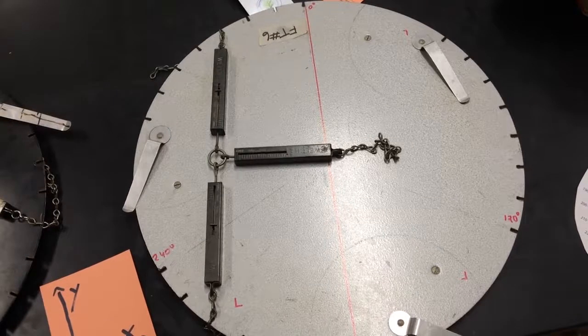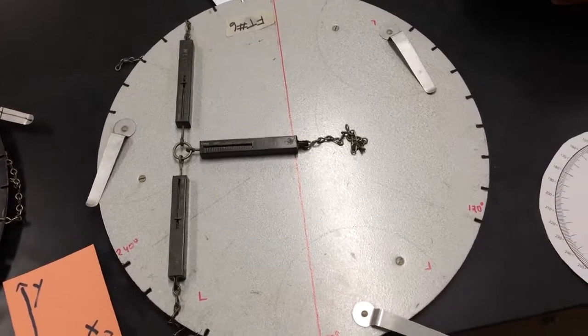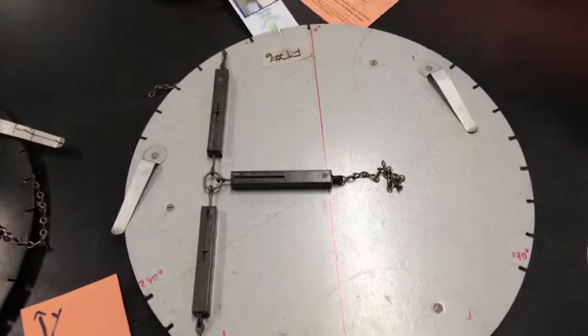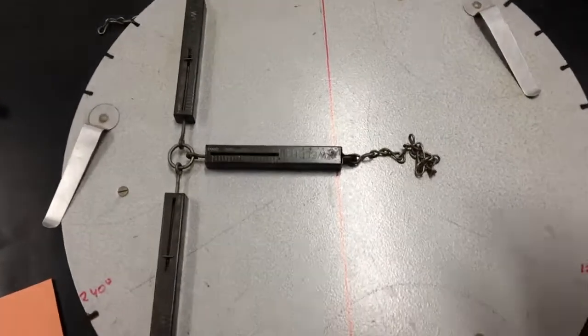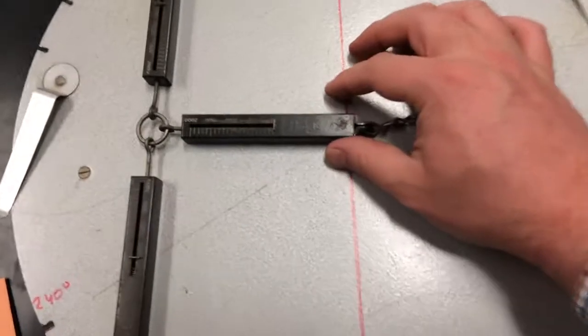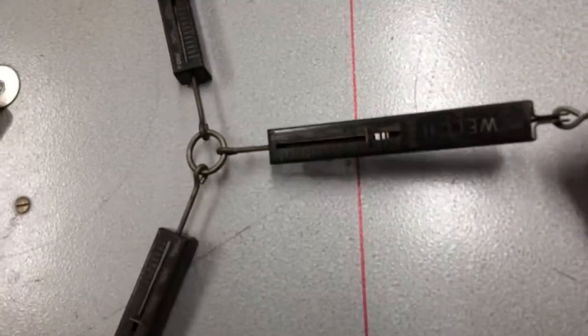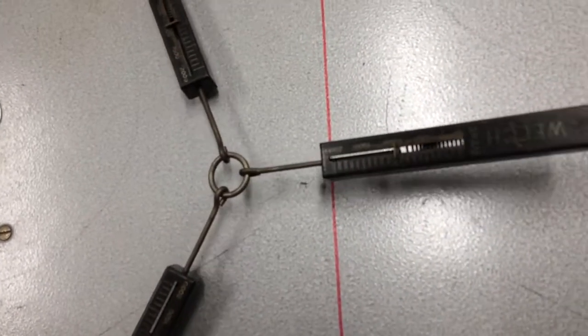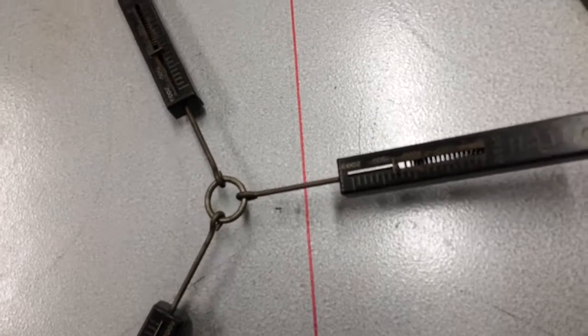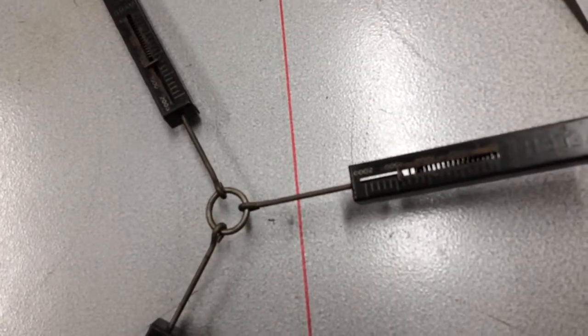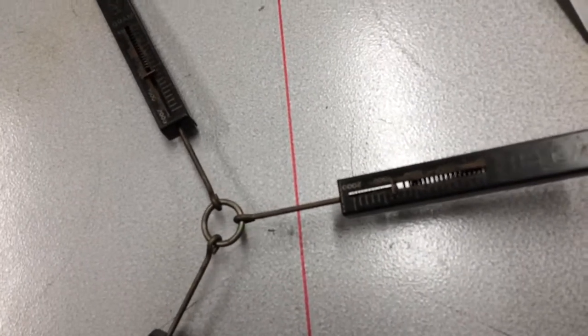So how does it work? It's a big metal disc, it's got notches in it, and on those notches you can put these fish scales. Let's zoom in and take a look at one. If I pull it, you can see there's a spring inside, and the more I stretch the spring, the more that little arrow goes down the scale. It's measuring the force on the spring.